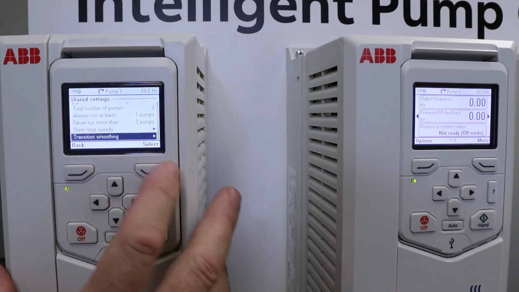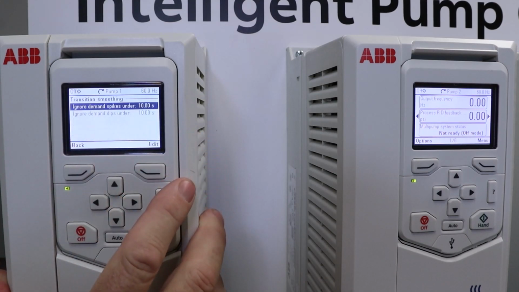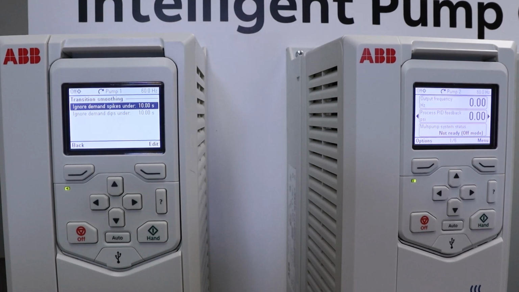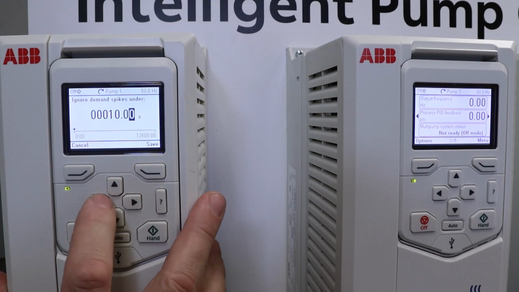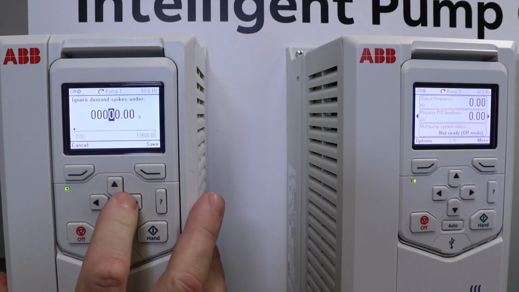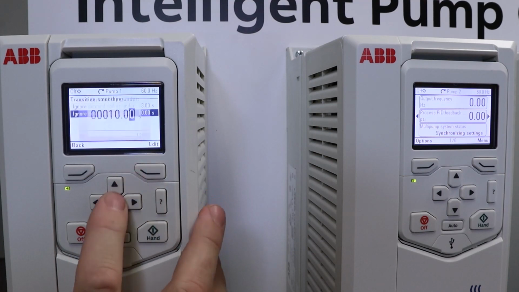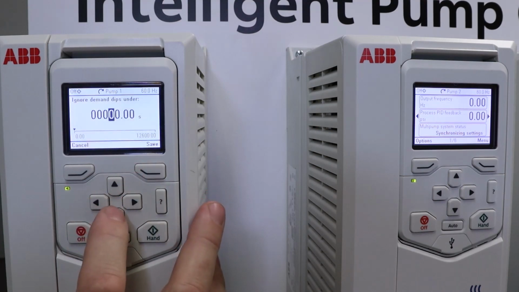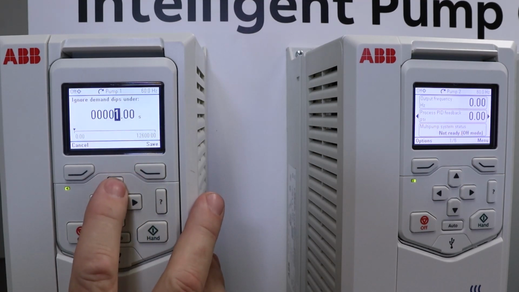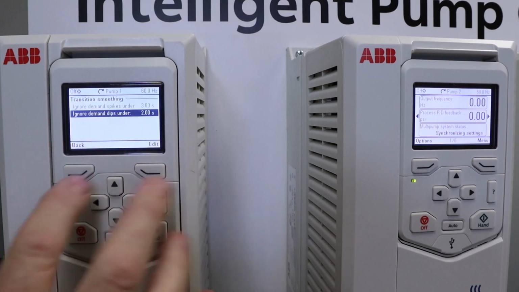Transition smoothing. This function here is dealing with demand spikes. If you have a demand spike under 10 seconds, it's ignored. If you have demand dips under 10 seconds, it's ignored. In our system here, we're going to edit this, and we're going to make the spikes up to 3 seconds. And for our dips, we are going to make them 2 seconds. So there we are. We've set those parameters too.